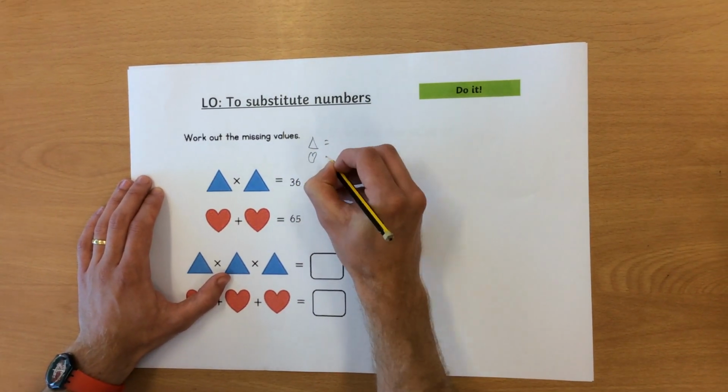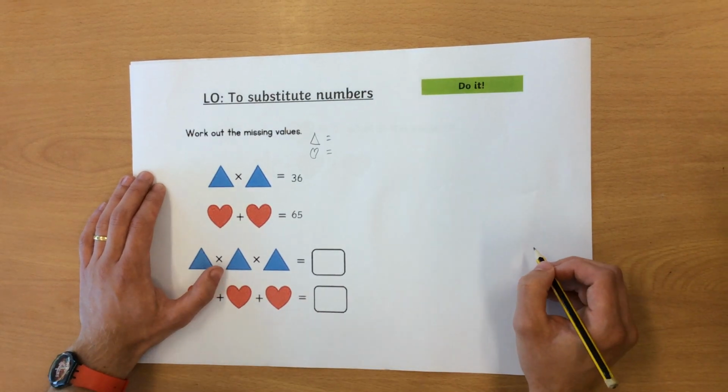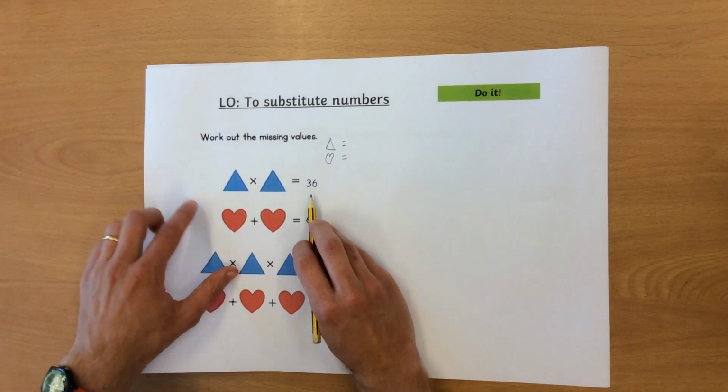what a very bad love heart, Mr. Conway, and what a love heart equals, okay? So I'm going to start with the triangle.